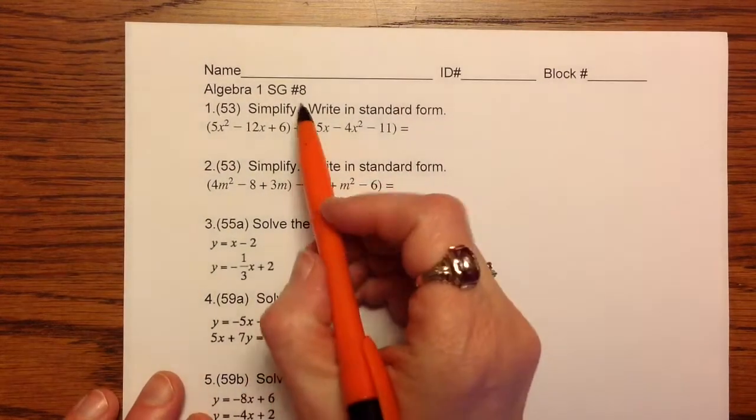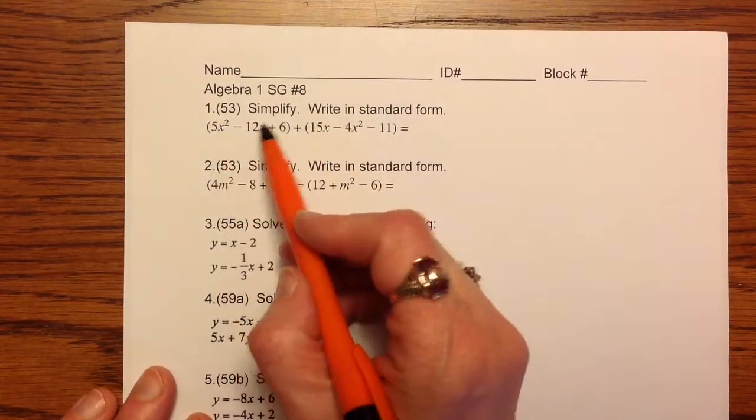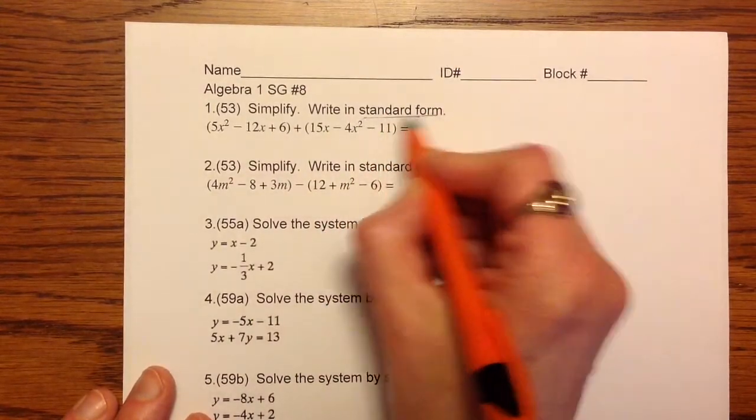Algebra 1, Study Guide number 8, page 1. Number 1, simplify. Write in standard form.